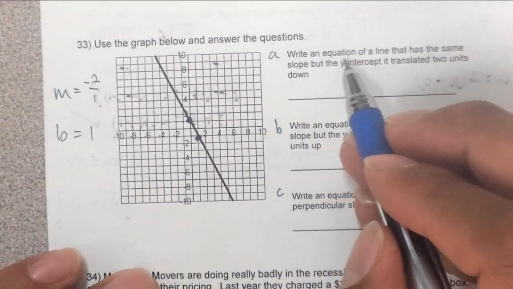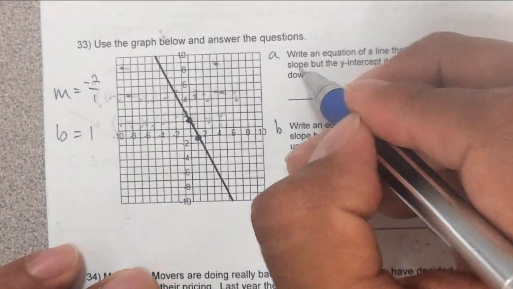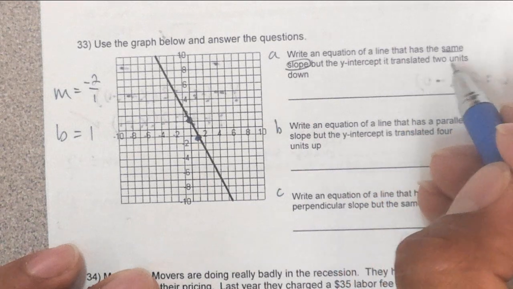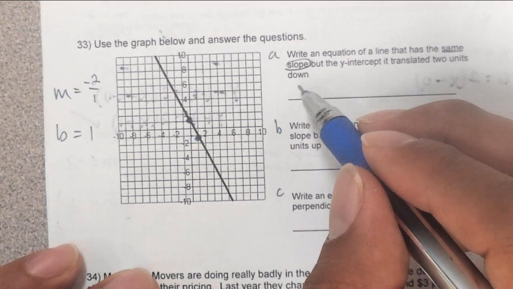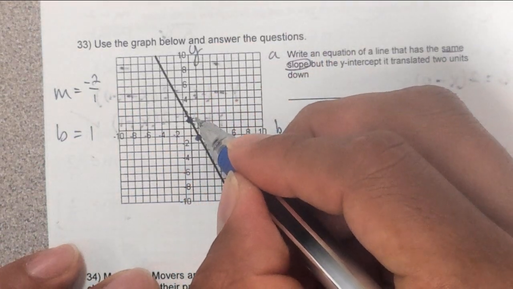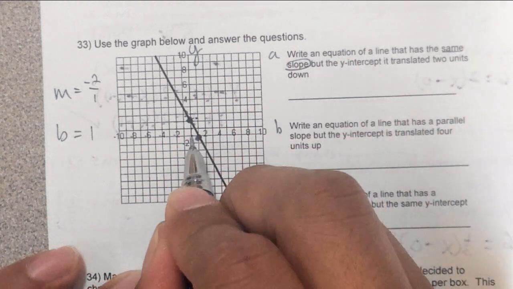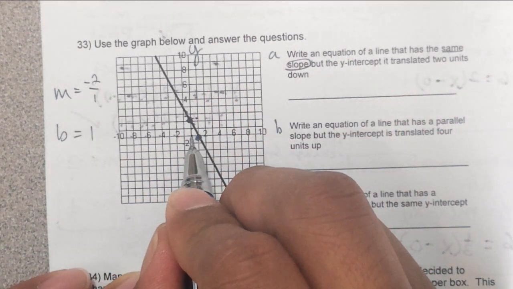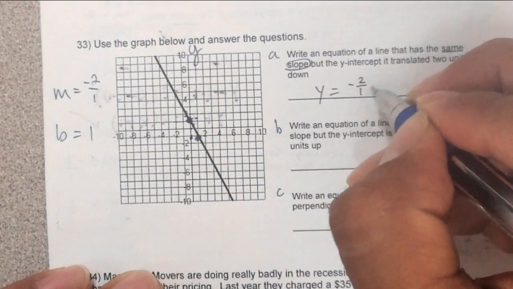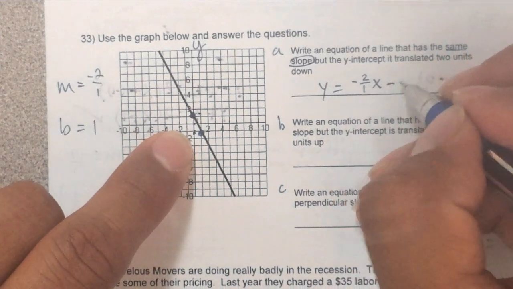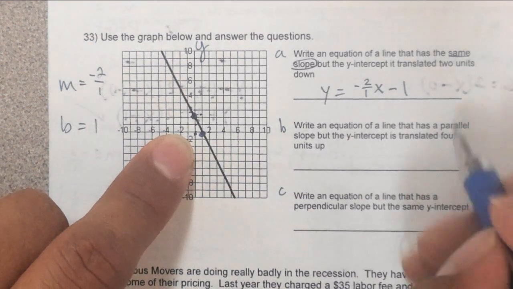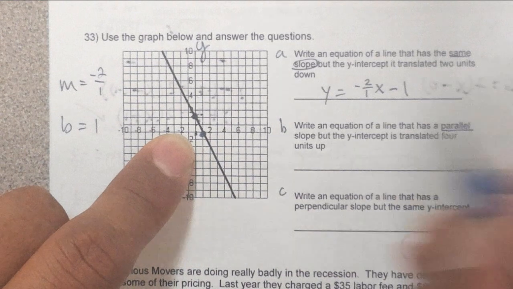A is telling me to write an equation of a line that has the same slope, so that's easy. I don't have to find another slope, same slope, but the y-intercept is translated 2 units down. Remember, the y-intercept is currently there, and if you go 2 units down, where do you end? You end at -1. So therefore the equation is y equals same slope, -2 over 1x, and I know I will land at -1. There you go. Easy.